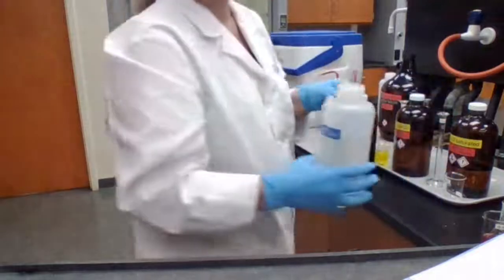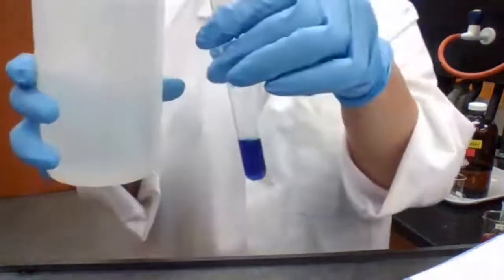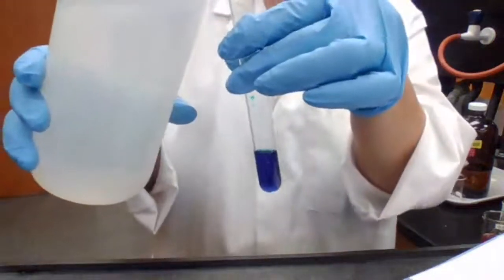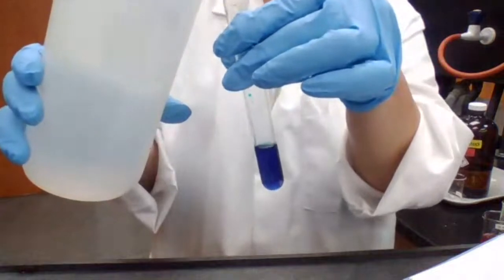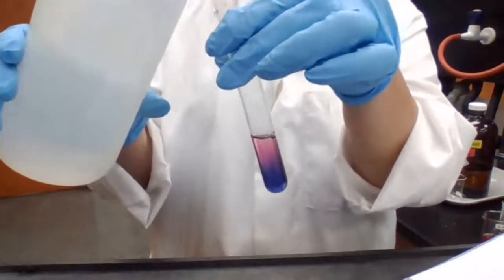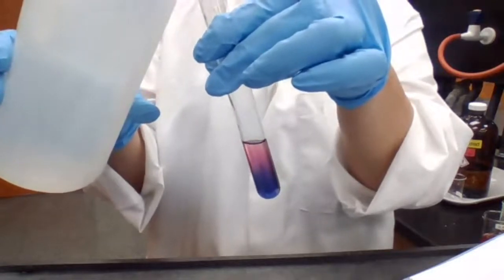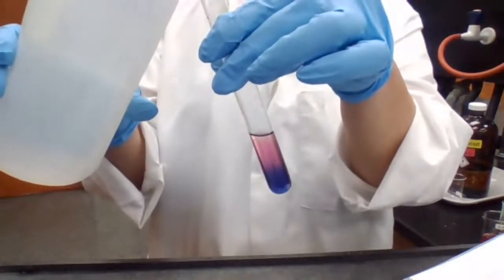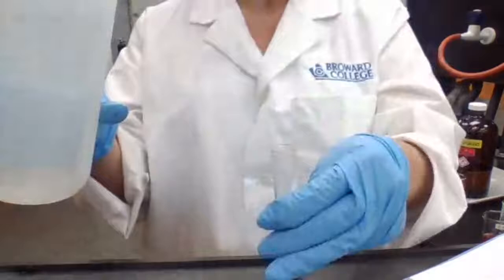If you go back and check the reaction mixture, adding water is not just going to go from dark color to light color because of dilution.